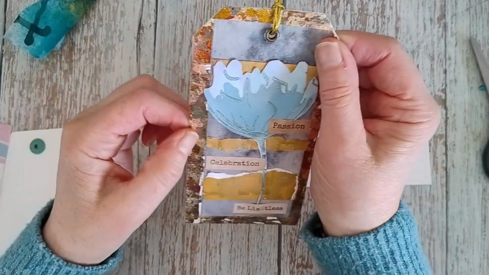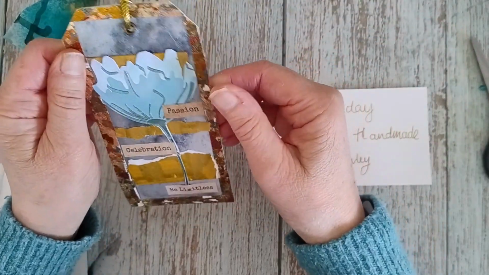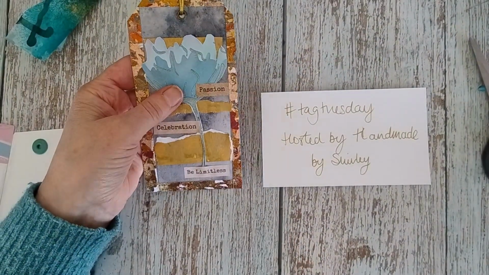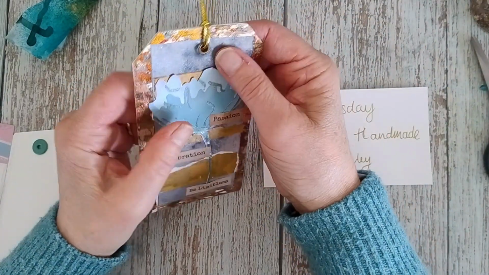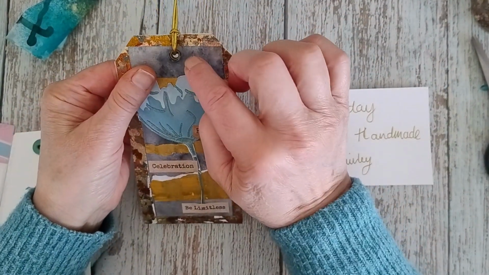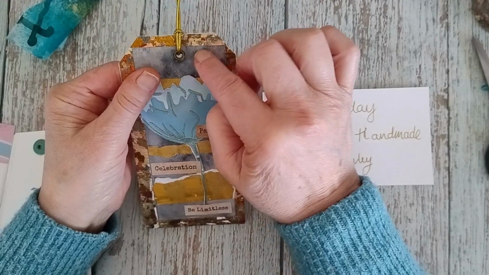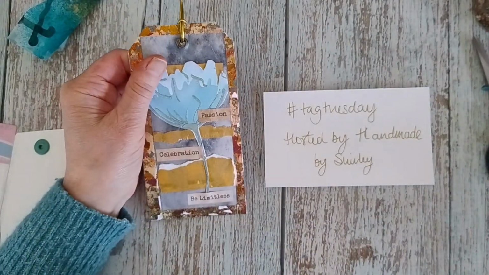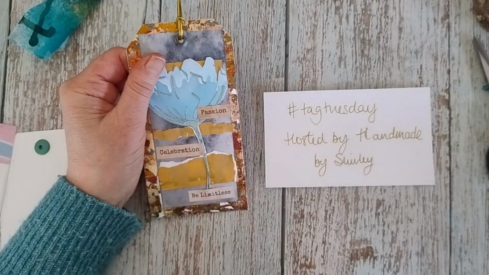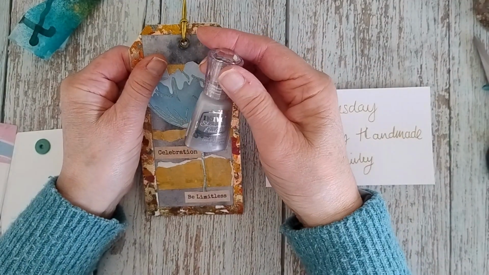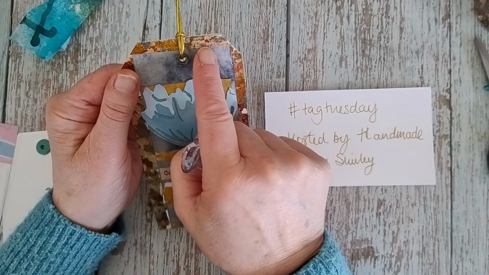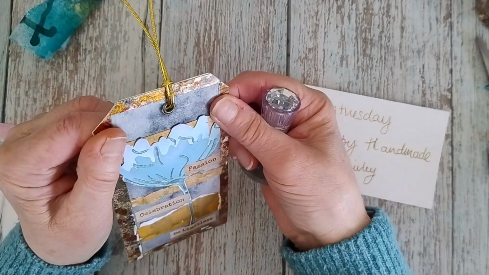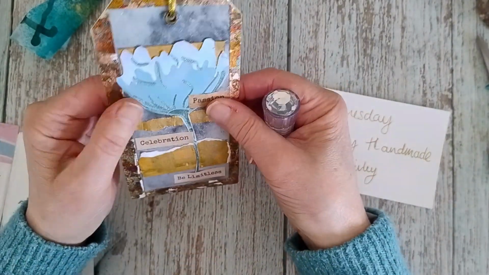So what I'm actually doing today is I'm bringing you my tag that I did last week. So I used gilding flakes onto a piece of card, these glamour flakes from Lavinia Stamps. I also used some Nouveau shimmer powders, and I think it was that lunar rocket for this bit on the back, which comes out kind of metallic-y.